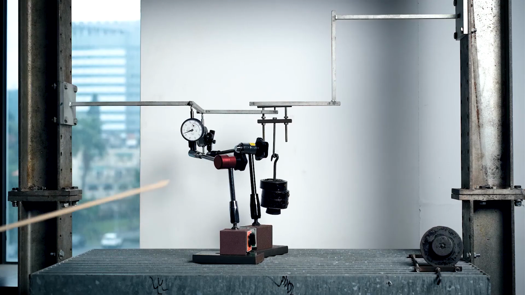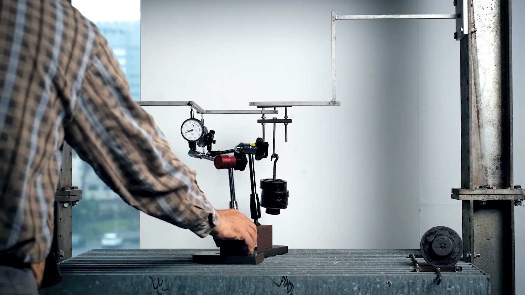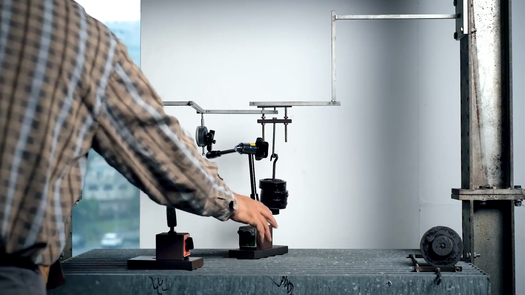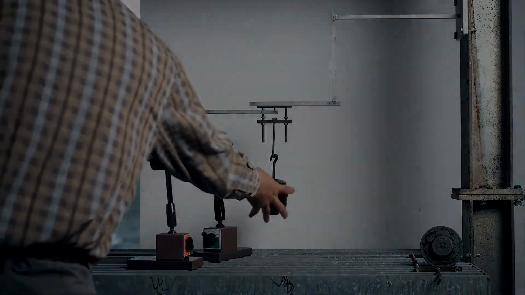When finished with the experiment, unload the weight-bearing apparatus and the weight tray. Also, move the displacement transducer away.